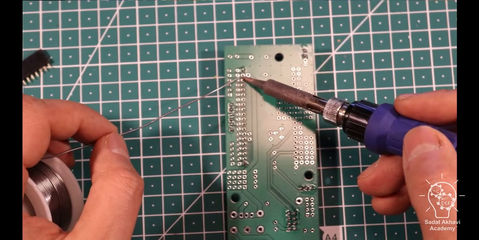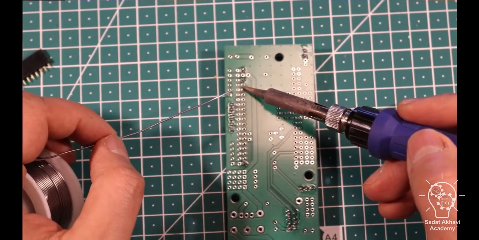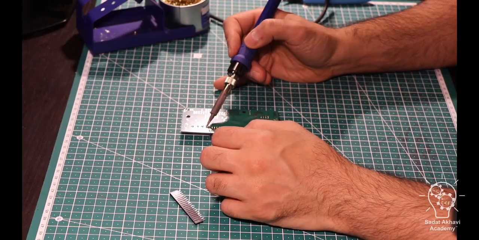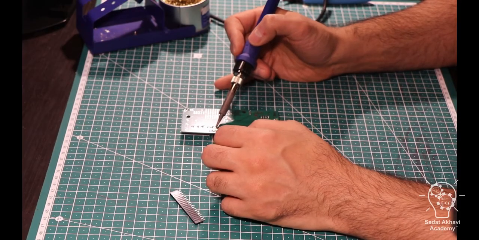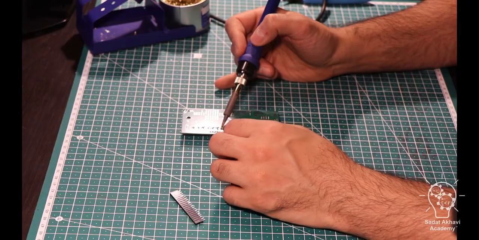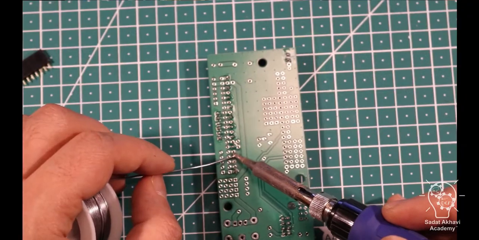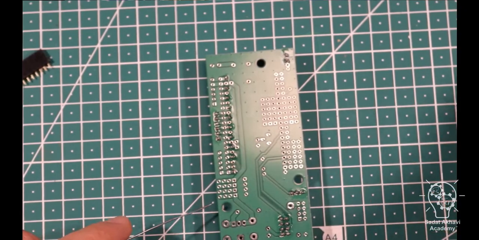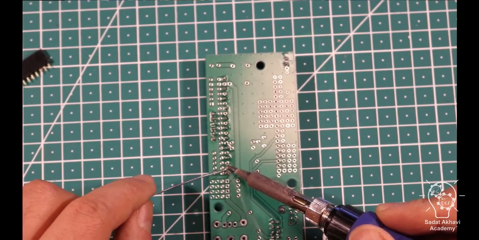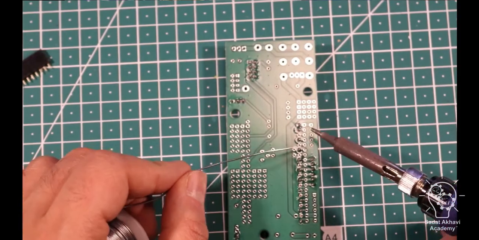Once it looks good, I proceed with soldering the other legs of the connector, starting by soldering every other leg and finishing all legs at the second round. This helps with avoiding overheating the connector and cross-connecting the connections.